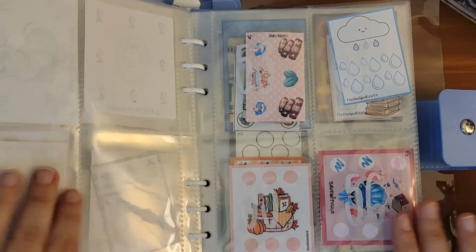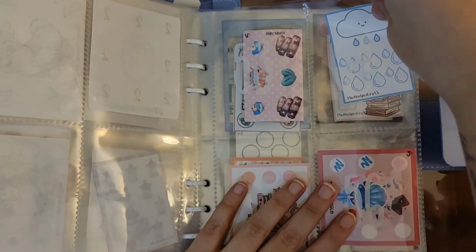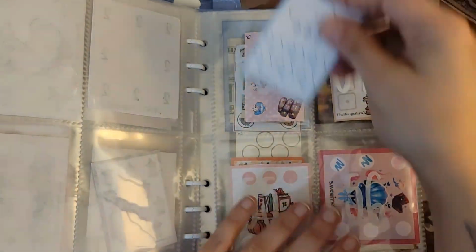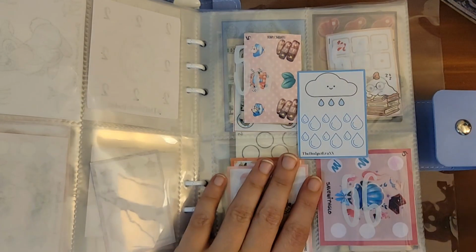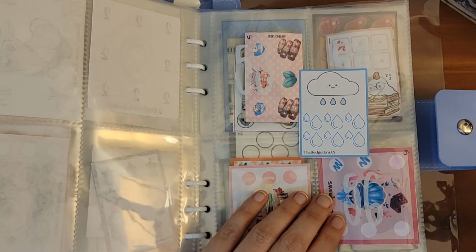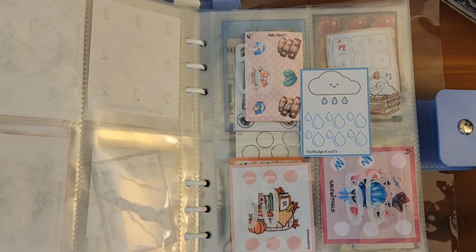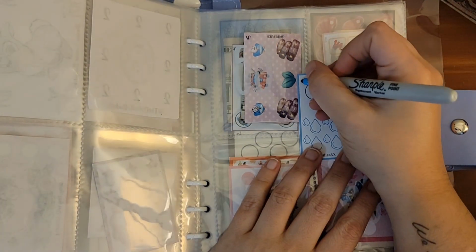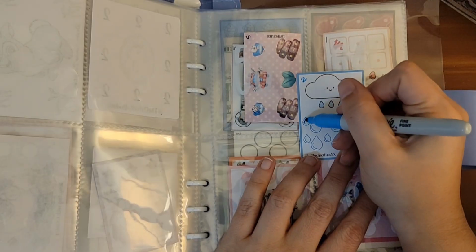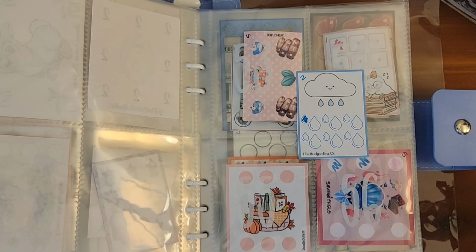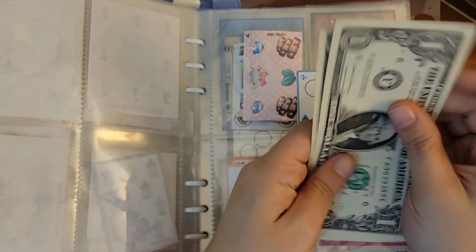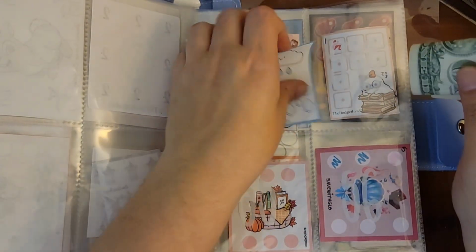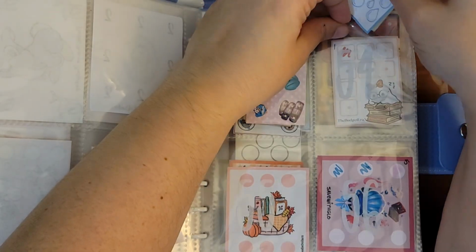54. We're like in the 50s and the teens and 20s today. Okay, so this is from Budget Era XX2. Let's make this one $2 as well, and we'll color in a little raindrop. So 1 and 2. Okay.